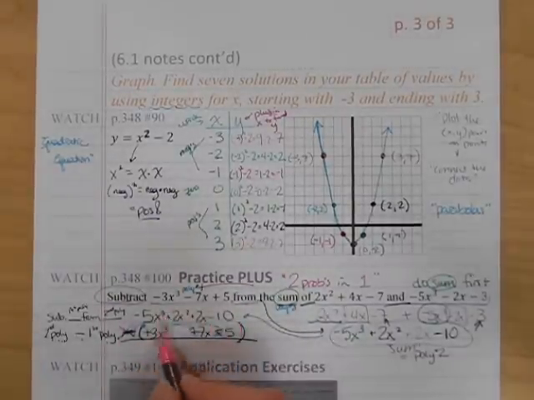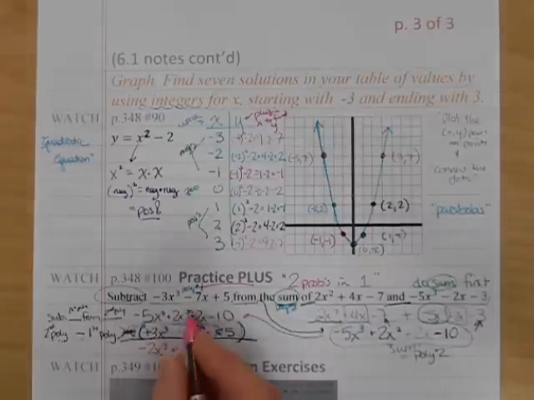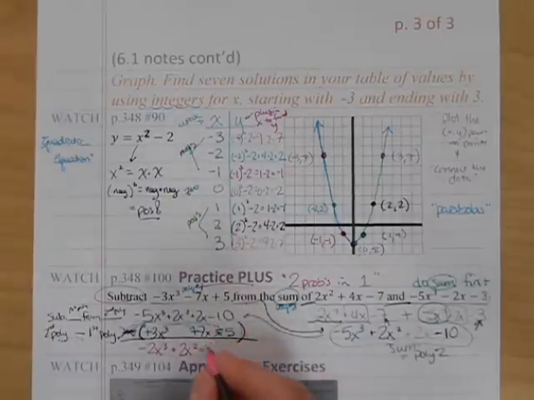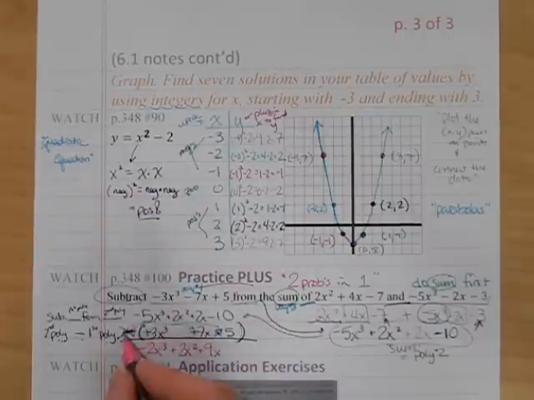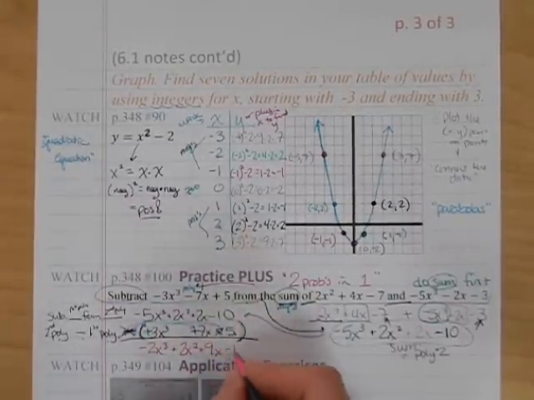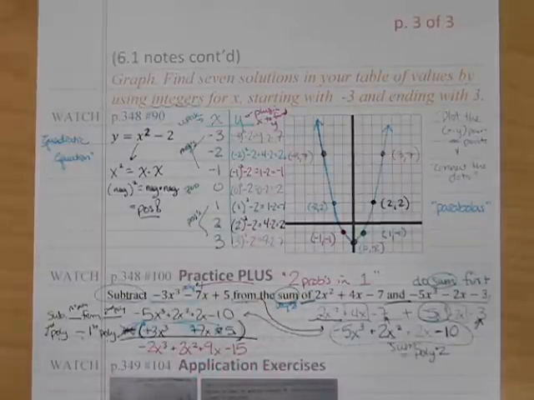And I've got negative 5x cubed plus 3x cubed is a negative 2x cubed. The 2x squared doesn't have anything to combine with, so it just stays the same. But you have 2x now plus 7x, that's a plus 9x. Negative 10 minus 5, again we were subtracting a positive, so that's just making that negative, and that becomes a minus 15. So negative 2x cubed plus 2x squared plus 9x minus 15 is your answer on that one.